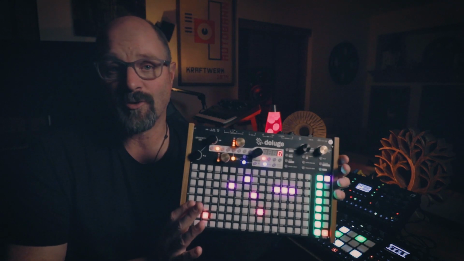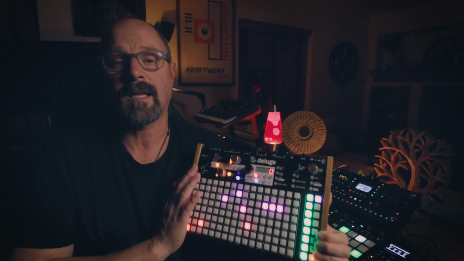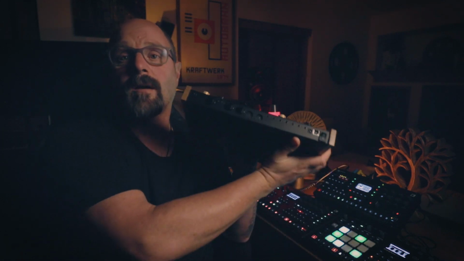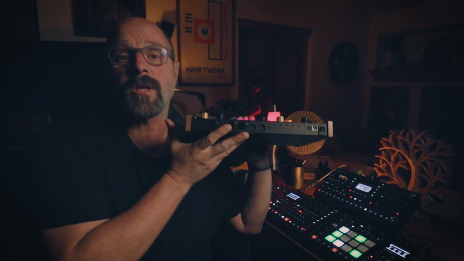Well, first let's start off with the ultra portable, the battery powered category. And for me, that goes to the Synthstrom Deluge. This is the most bang for the buck in a battery powered portable unit that you can get on the market today. I would say that the OP1 is also very capable, but the difference for me is the connectability. If you notice here, you've got a ton of different ways that you can connect this to your studio setup, to your hardware setup when you get home.